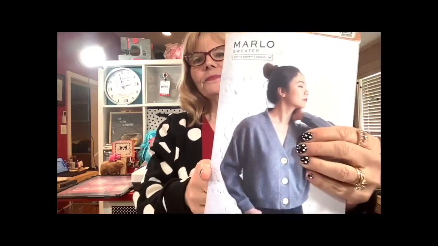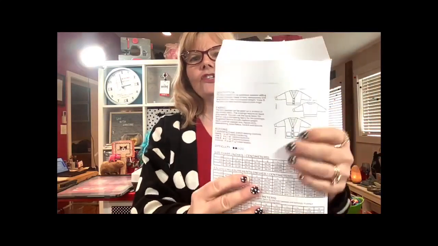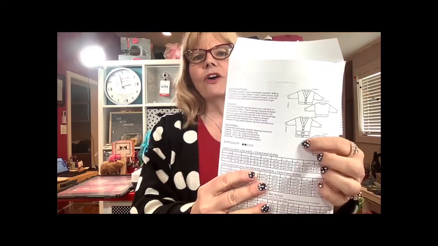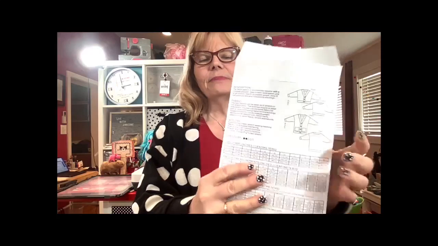I'm going to show the pattern because everybody's going to wonder. This is a Marlowe, and it's by True Bias. It comes in a short and a long version. The long version's not that much longer, so I may do the long version on our next ones. But this has been wonderful. I love this. It's very easy to do. It was 2 fronts and a back, 2 sleeves, and then just your wristband, waistband, and the neckband. So I'm slowly getting into sewing clothes. I'm just having so much fun.